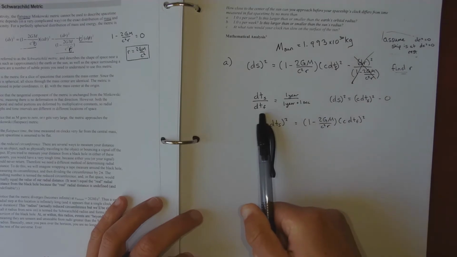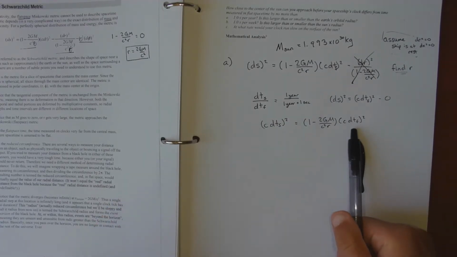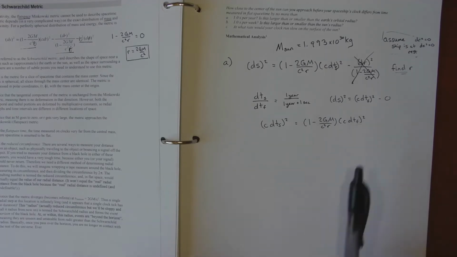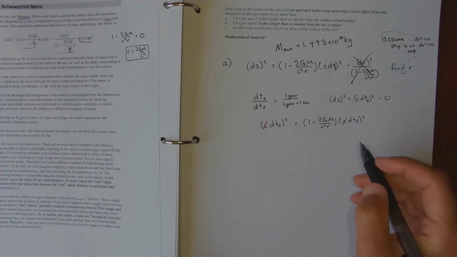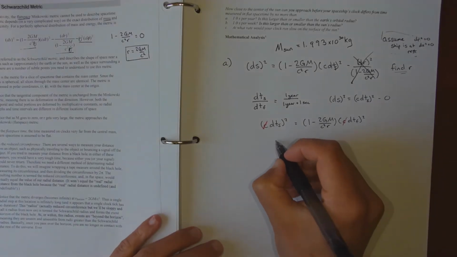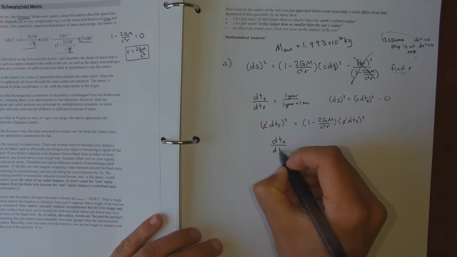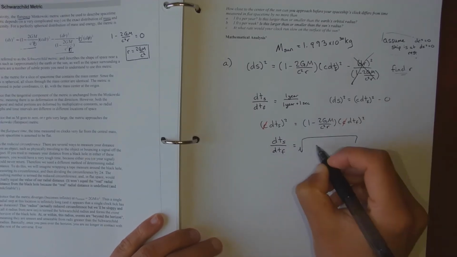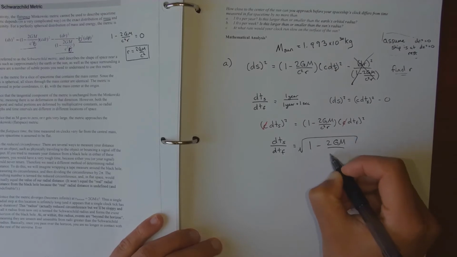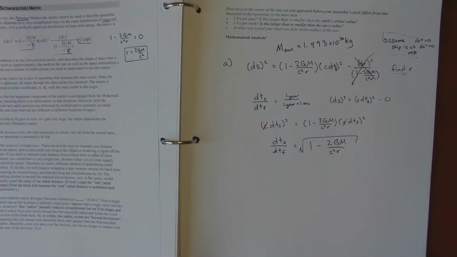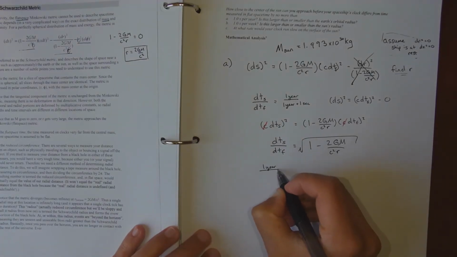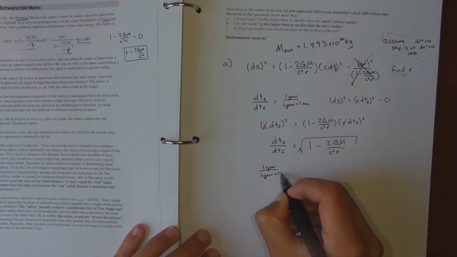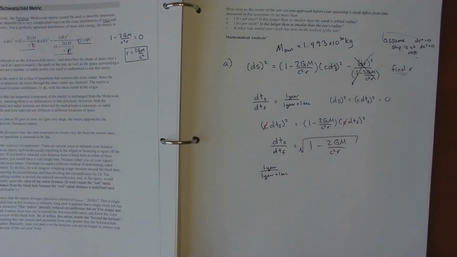I want to find this ratio, so I'm going to divide both sides by c dtf squared, then I'm going to take the square roots of both sides, and even before I do that, I can say the c squared here is going to cancel with the c squared there. So if I divide by dtf squared and then take the square root of both sides, I have dts divided by dtf is equal to the square root of 1 minus 2gm over c squared r. Now what I want to do is put in the numbers for part A. So this is 1 year over 1 year plus 1 second, and I know the units don't match, but I'm going to worry about that later.